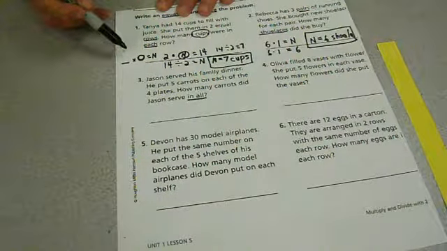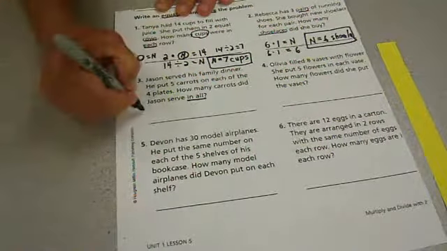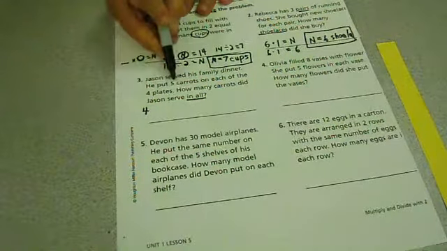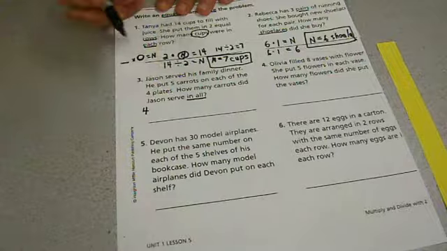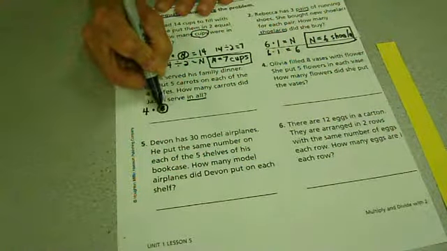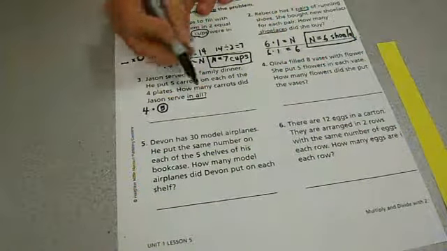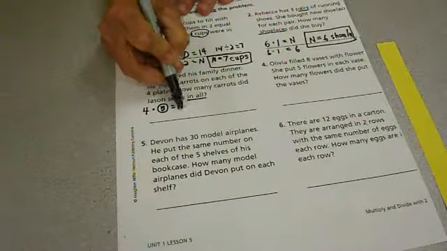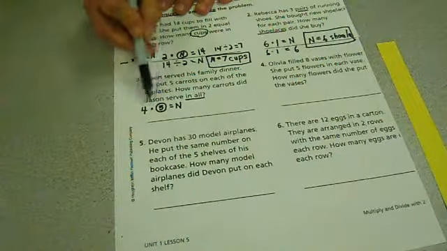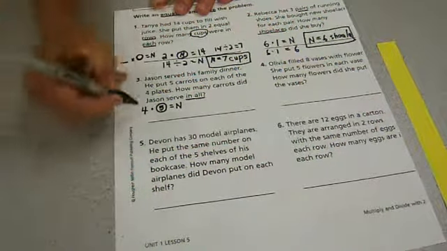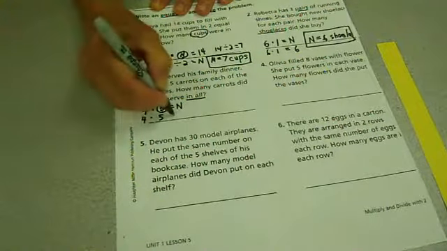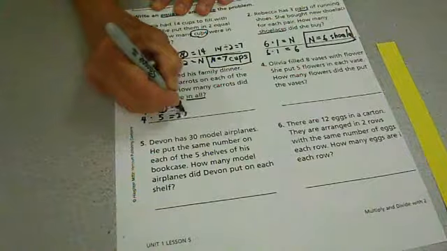How many groups do I have? Well, he has 4 plates. He put 5 carrots on each plate. So when I have each, that tells me I need to put my each in my circle. And in all, that's what I want to find out. Now all I need to do for this one, because it's not a missing addend, is solve it. So 4 times 5 equals 20.